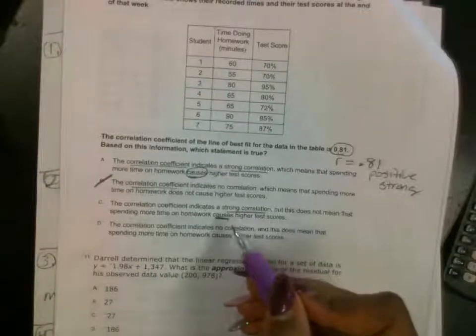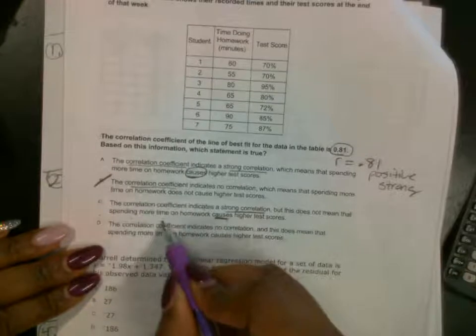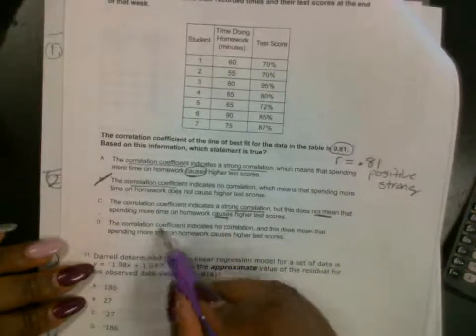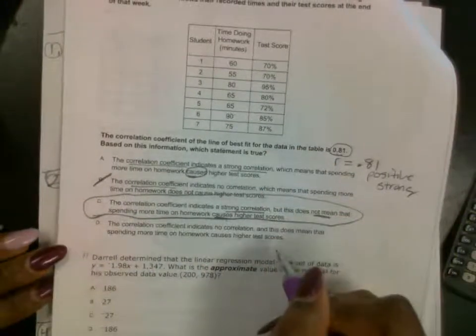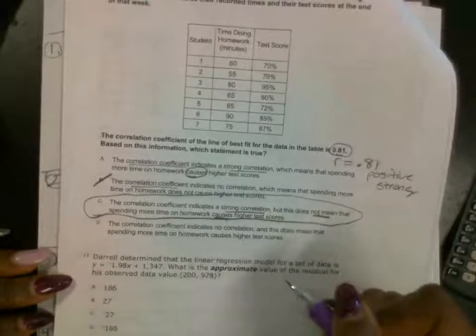not always true. So this is a better answer than A because it does not mean that it's causing it. So this is a better answer. The correlation indicates no. So C is the better answer here. Okay? Because it's not causation. It's not a direct cause of it. It helps, but it's not a direct cause.